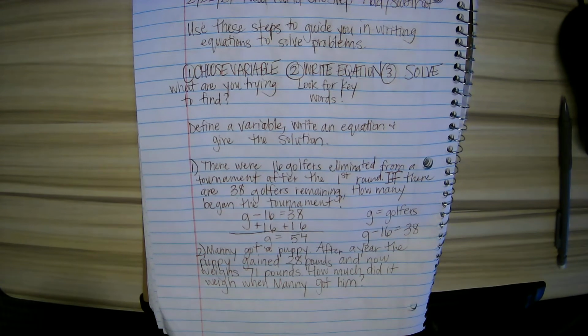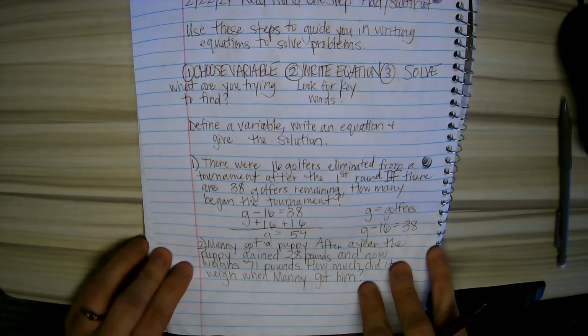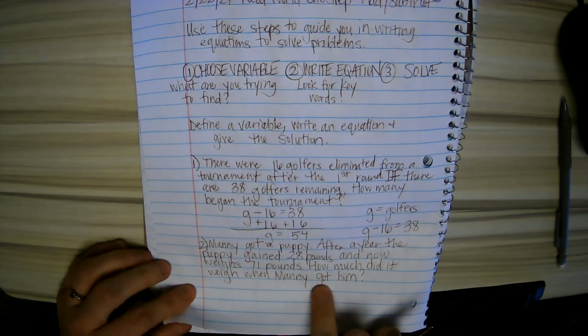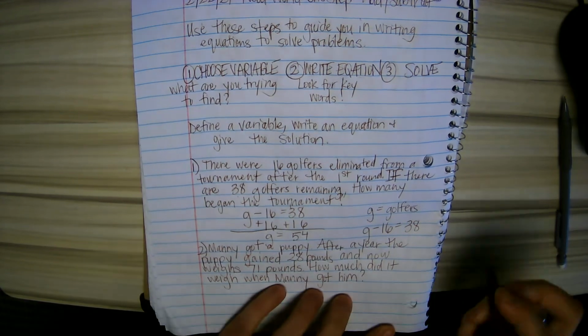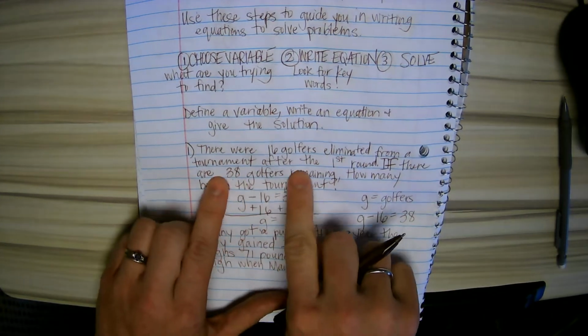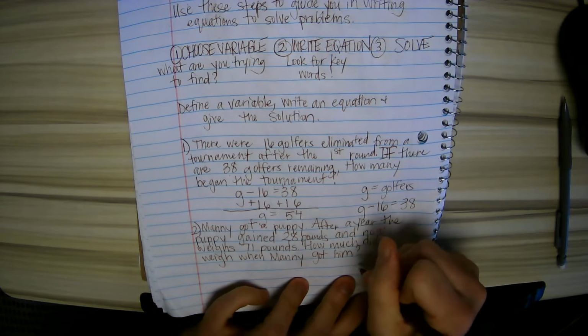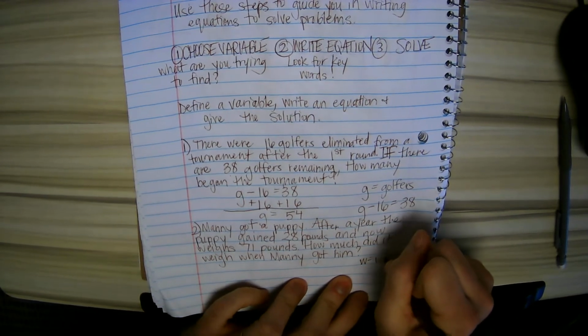Alright, so what do we want to know? We're trying to figure out its weight, its initial weight, really, right? Just like here, we're finding the initial number of golfers. So maybe we'll say W for weight.